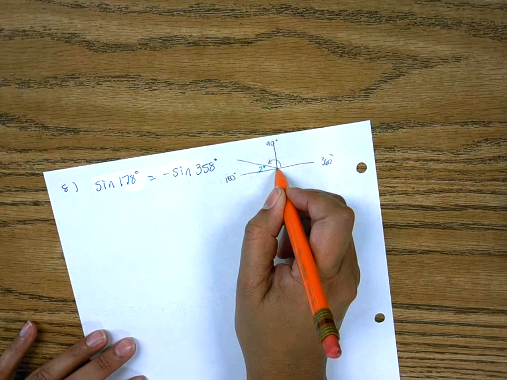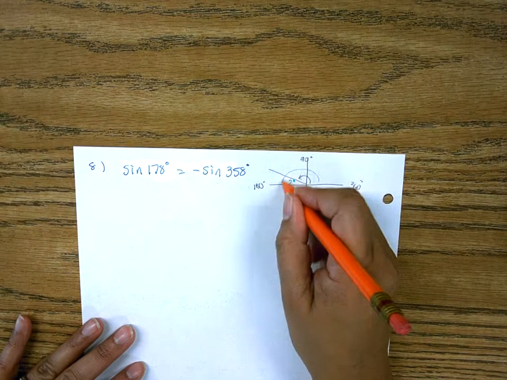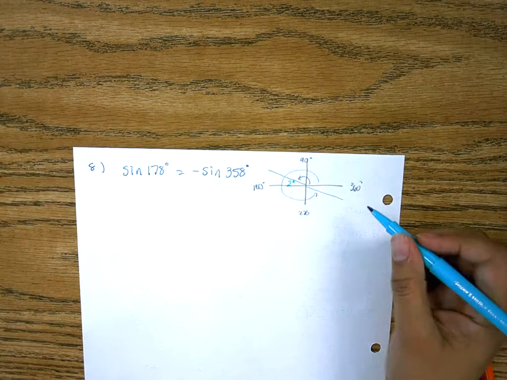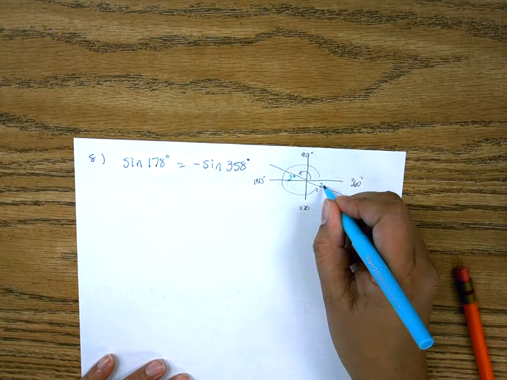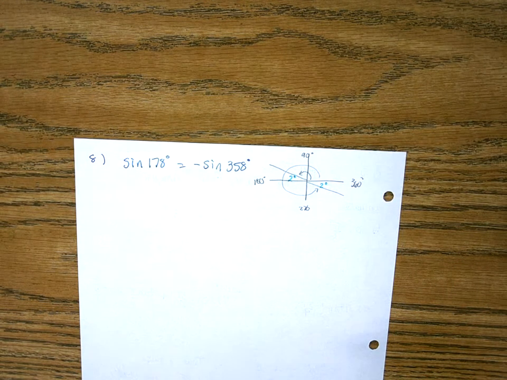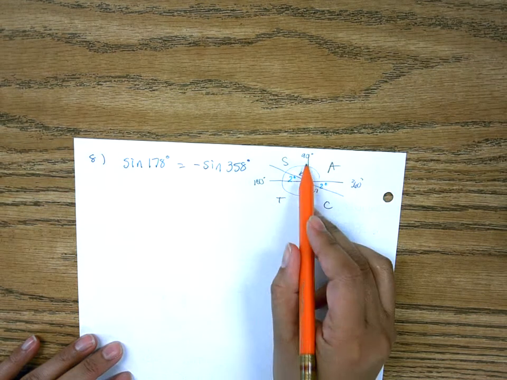All right, 358 is in quadrant 4, and how far is that one from? So this one is 358, it goes all the way around. But how far is it from the 360? 2 degrees. So do they have the same reference angle? Yes. If they have the same reference angle, there is a chance it may be true. It still could be false because one might be positive and one might be negative, but we still have to check. Okay, so let's figure it out.